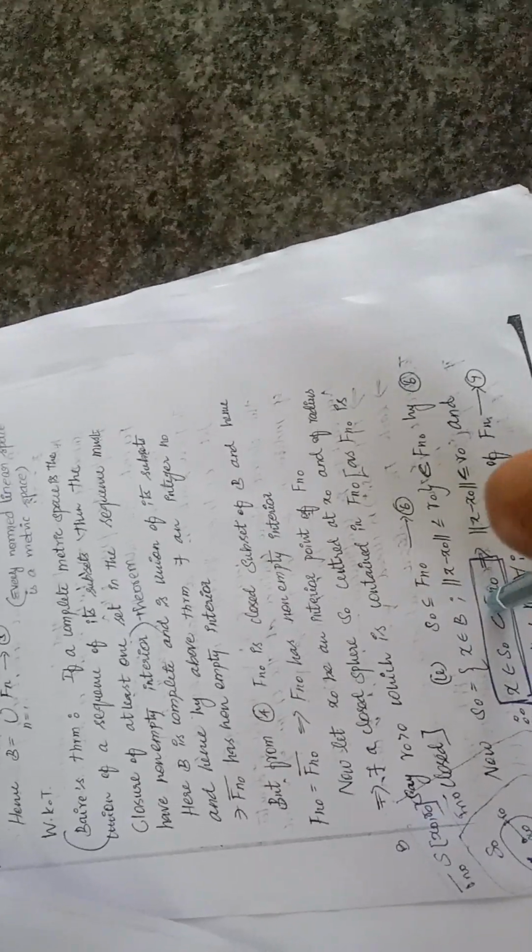S naught can be written as: x belongs to B means we take another point, norm of x minus x naught less than or equal to r naught. In the closed sphere, we can define S naught equal to x belongs to capital B, the Banach space, such that norm of x minus x naught is less than or equal to r naught, that is contained in F n naught. So x belongs to S naught means that it is contained in F n naught, which can be written as norm x minus x naught less than or equal to r naught.